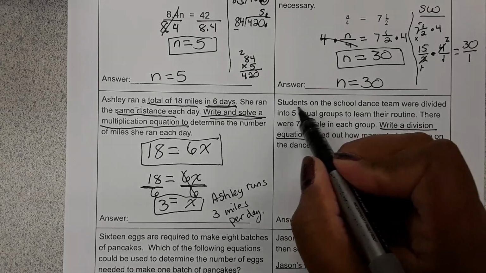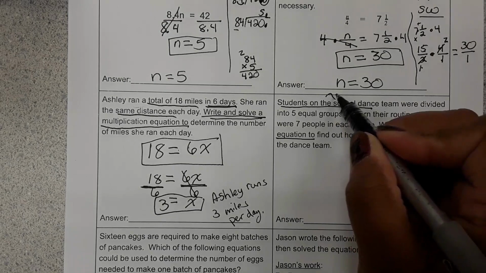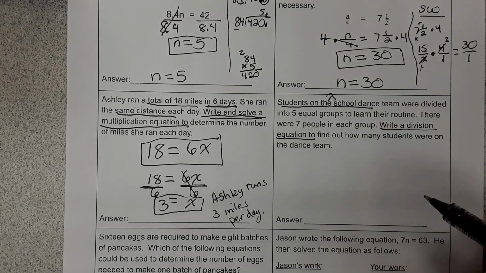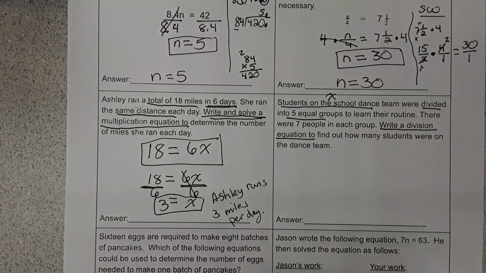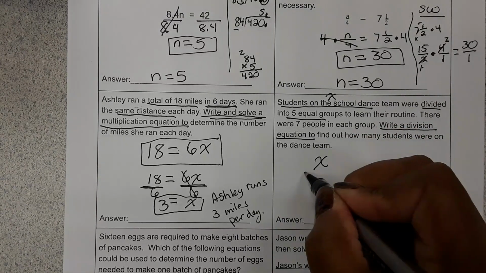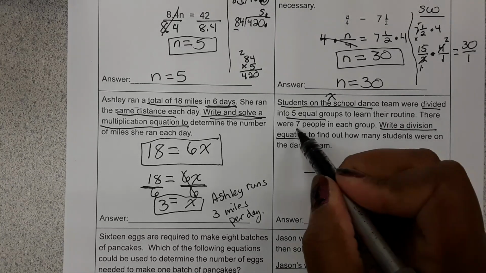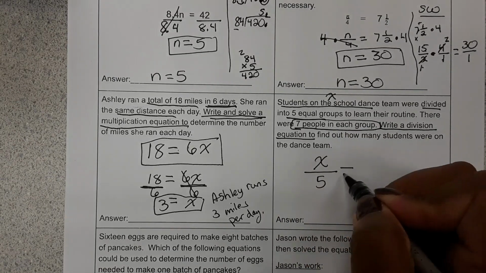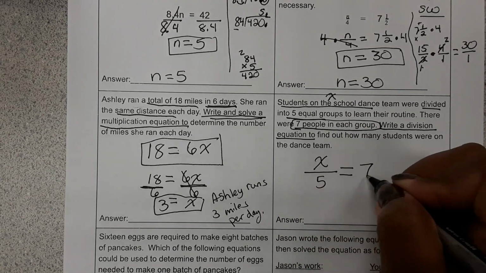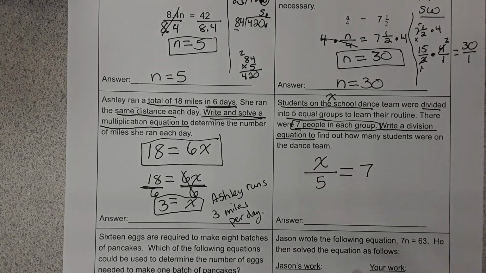Now so far, we do not know how many students are on the team, so let's just call that x. But we do know that they were divided into 5 equal groups. It goes on to say that in each group there are 7 people, which means after being divided, each group had 7 people.